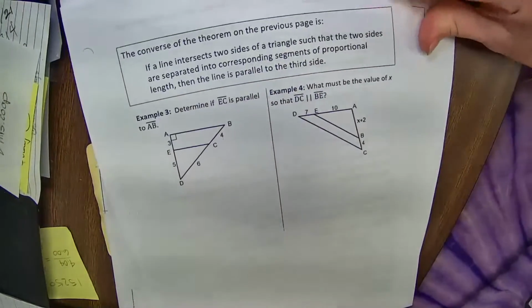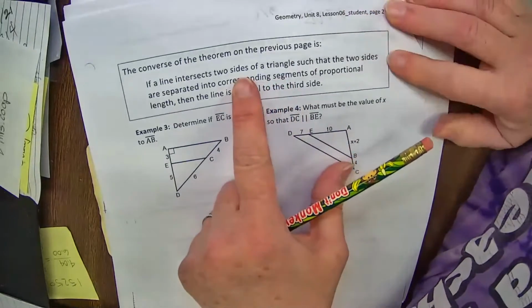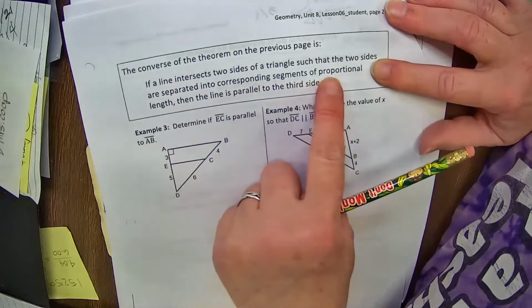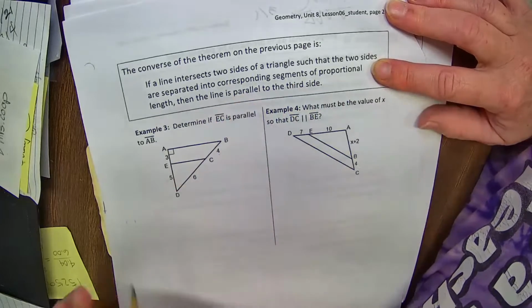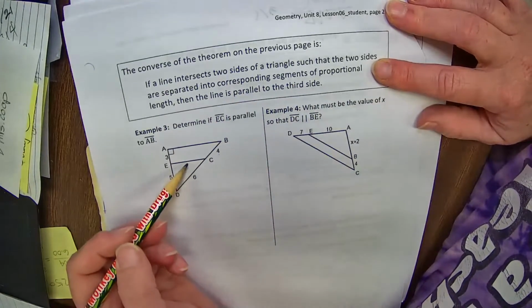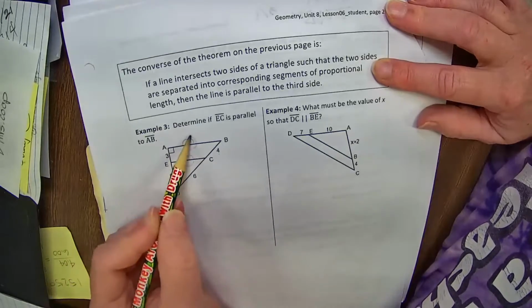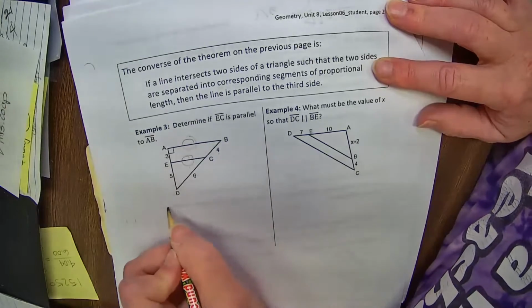The converse of the theorem says if the line intersects two sides of a triangle such that the two sides are separated into corresponding segments of proportional length, then the line is parallel. So basically they're saying tell if these two sides right here are parallel or not based on whether or not these are proportional.